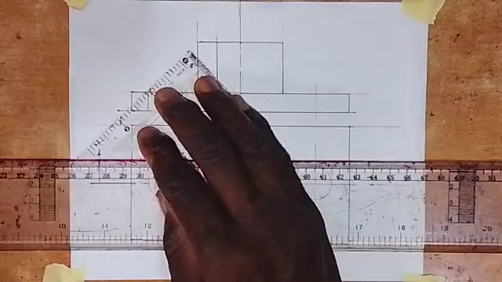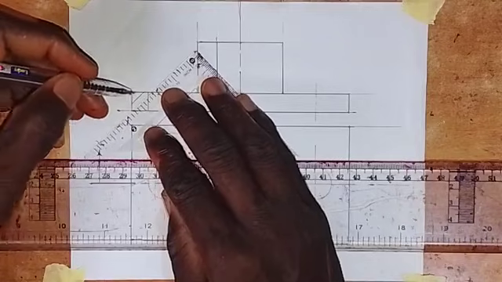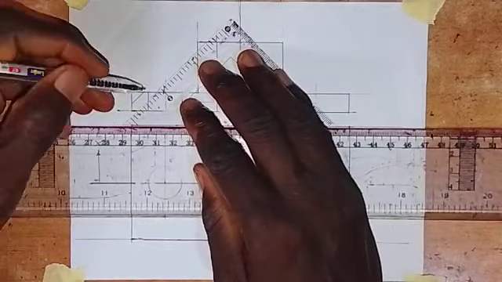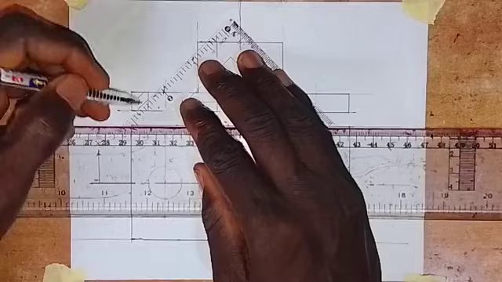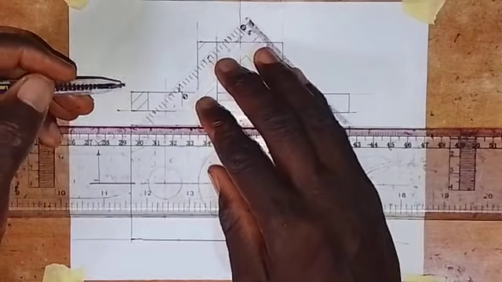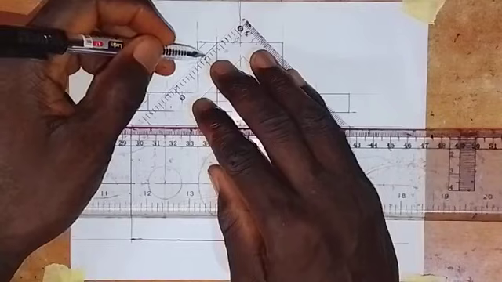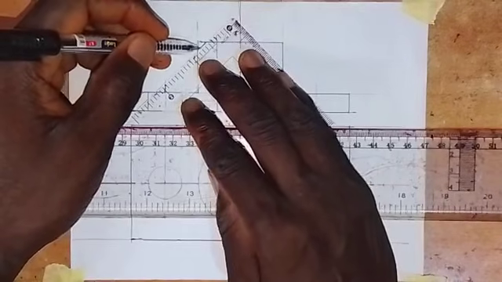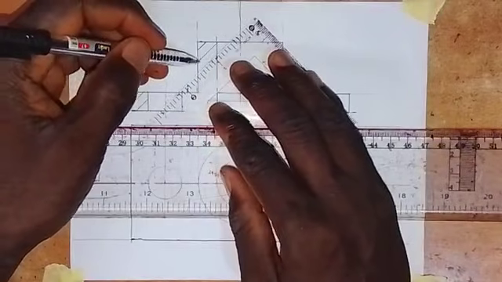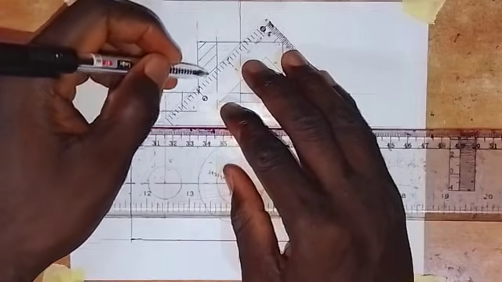So with the 45 degrees set square, we produce hatching lines on this surface. Okay, so hatching lines are drawn with the use of 45 degrees set square, and they are to be equally spaced. That is what we are doing right now to complete this as a half section, which is a type of sectional view or type of section.